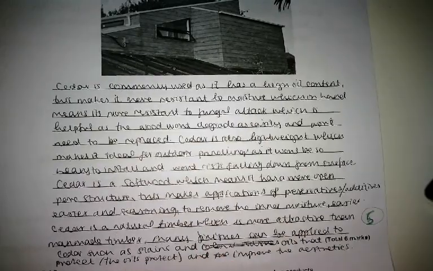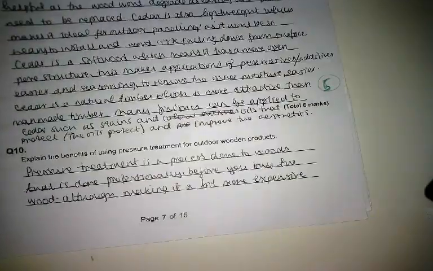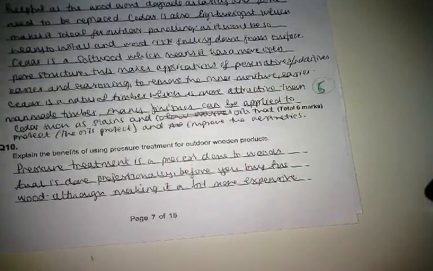And the question I think some of you struggled with in the Unit 8 that we did: explain the benefits of using pressure treatment for outdoor furniture, or wooden products should I say. So if I look through what the mark scheme says here, we're looking for fungicides or pesticides can be added during pressure treatment to reduce the susceptibility to fungal or insect attack. So we're putting stuff in there that will stop that fungal attack or the insect attack from happening.